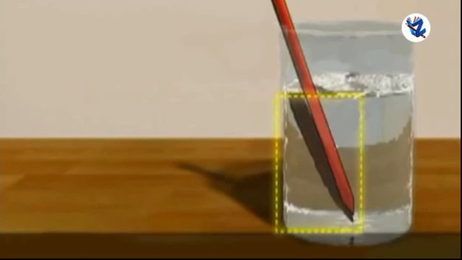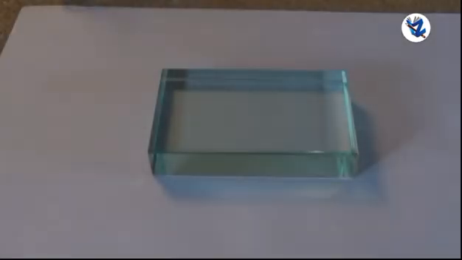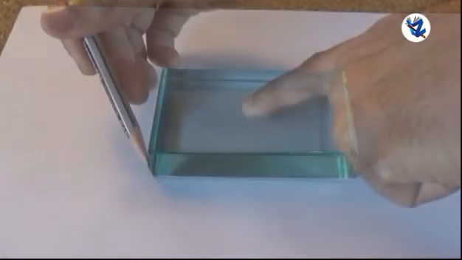These effects are created due to the change in the direction of light while coming out of water. So, light changes its direction when going from one transparent medium to another transparent medium, and this is called the refraction of light. Now keep a glass slab on a blank paper and draw its outline PQRS.